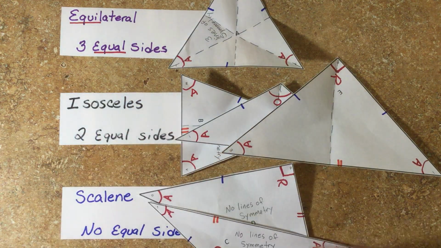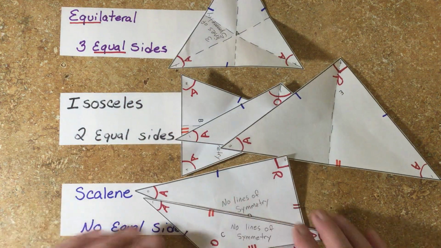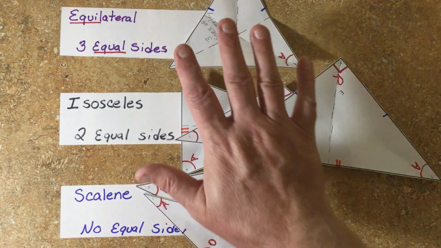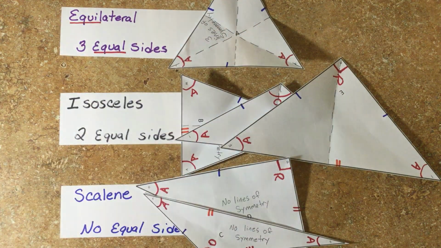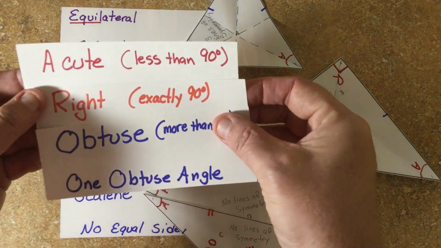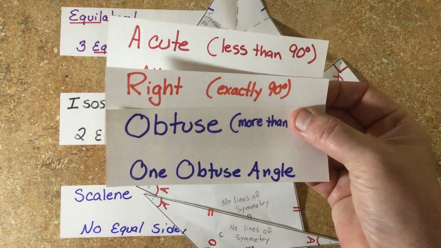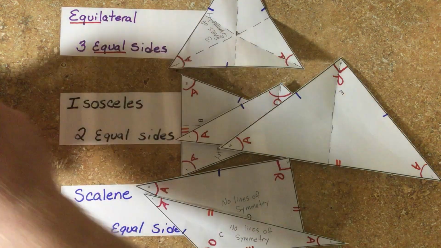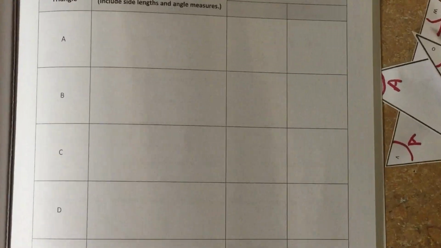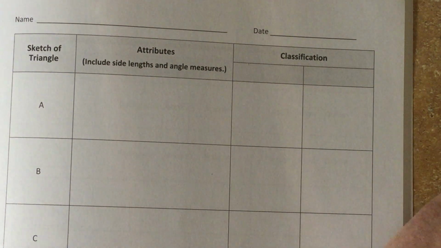And isn't it interesting that the ones that have 2 or no equal sides are also the ones that have no lines of symmetry? So we have sorted our triangles by side length and also by angles. So I'm going to put these aside, and we're going to grab our book and start filling in the information here.